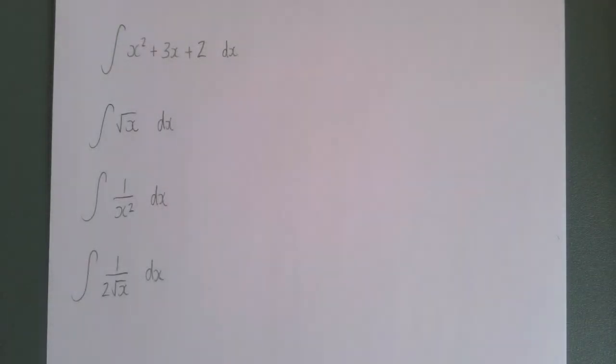Hello again. So here we go with round two of Volumes of Revolution. I realise I probably skated a bit quickly over the whole mechanics of integration, this inverse operation to differentiation. So why don't we have a bit of a warm-up, see if you can integrate these expressions.